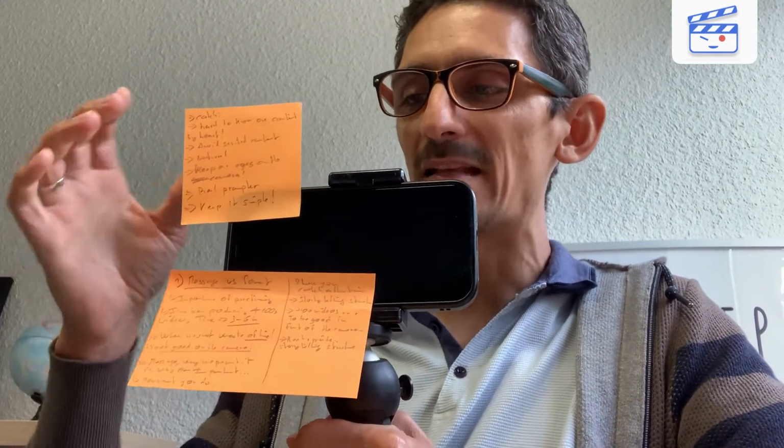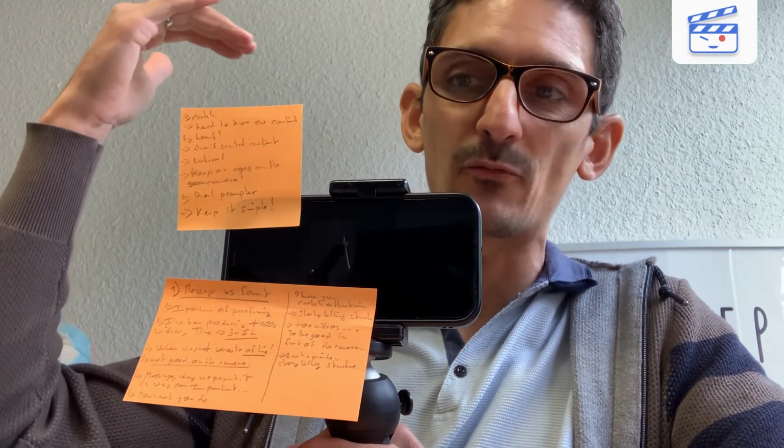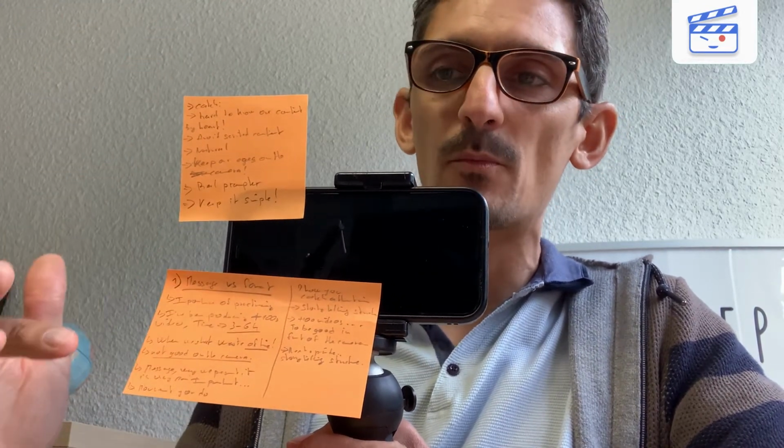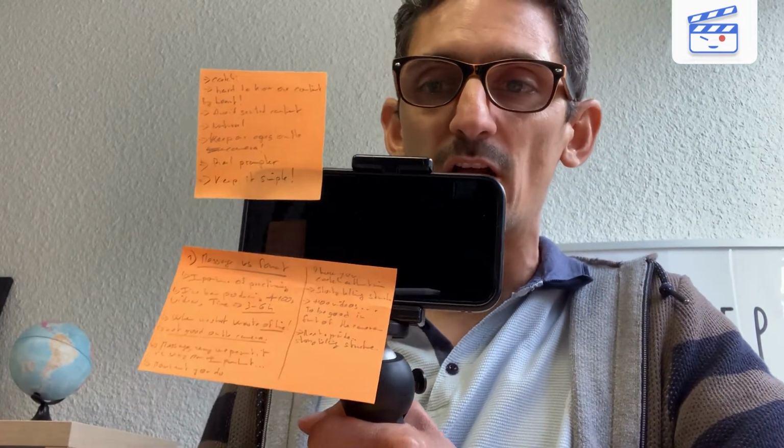So if you're listening on a podcast, basically I've put a post-it above the camera so that we can list some bullet points. And then I've put another bullet list on another post-it below the camera so that I can read all those bullet points and go through my entire content. And that's the best prompter you can come up with just to get started.